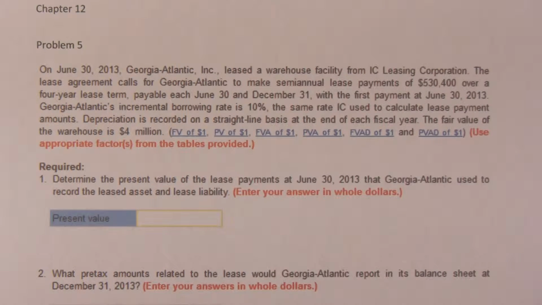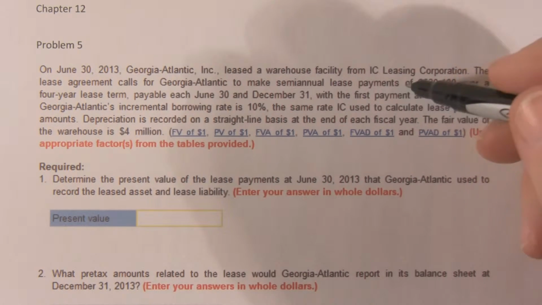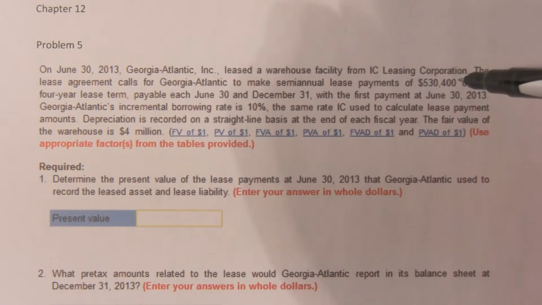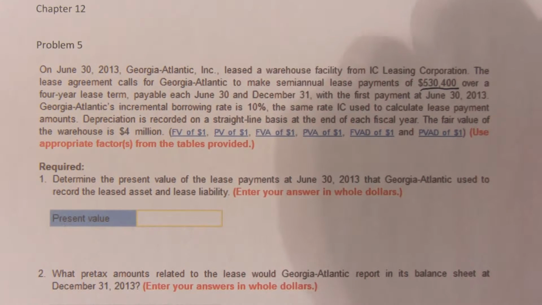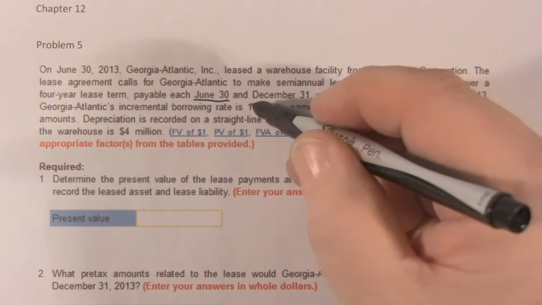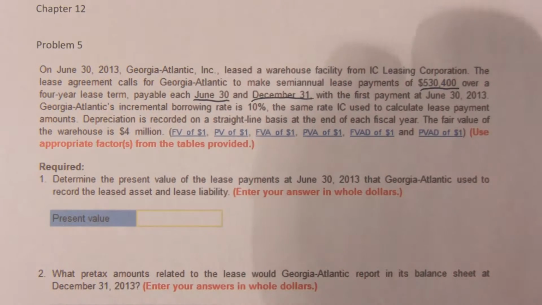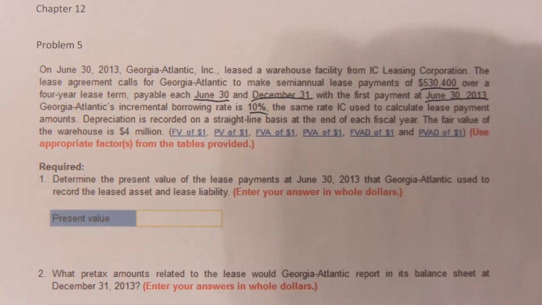Okay, let's take a look at what we have here. This company leased a warehouse, makes semi-annual lease payments of $530,400 over a 4-year period, June 30 and December 31. First payment at the beginning, and the borrowing rate is 10% for both parties.